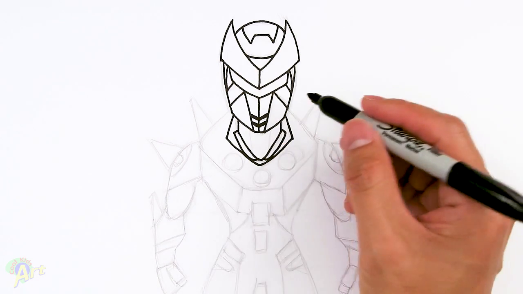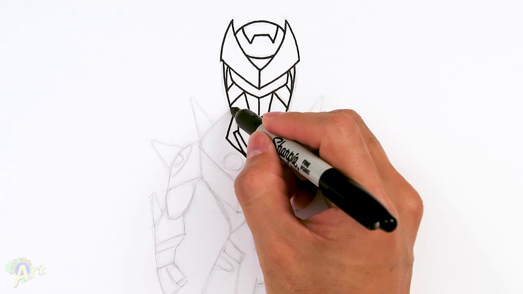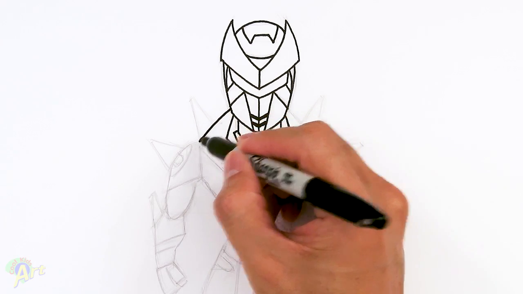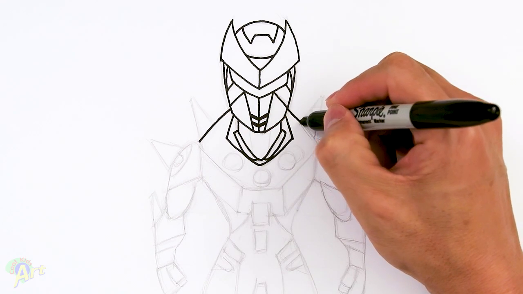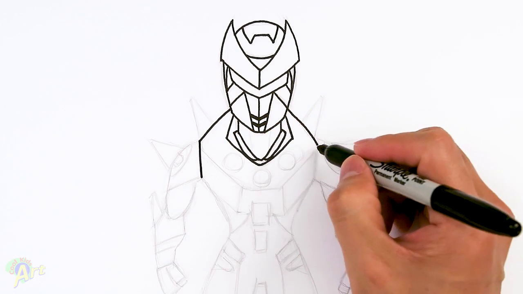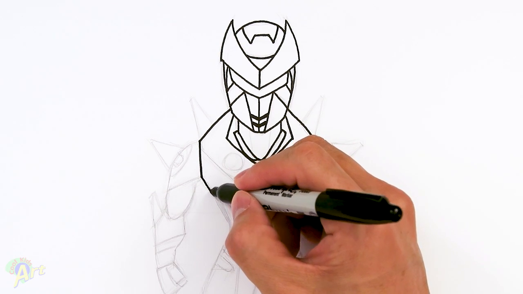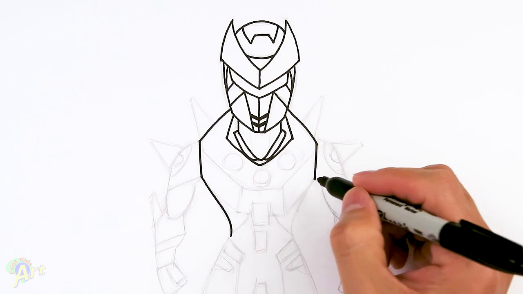Alright, so now let's finish up the upper body. So this one, the shoulder goes up way up here. So I'm gonna start up here, slant down, come straight down. So this is where the arm's gonna come out from. And then we're gonna come in, just kind of pinch it all the way down to the waist.